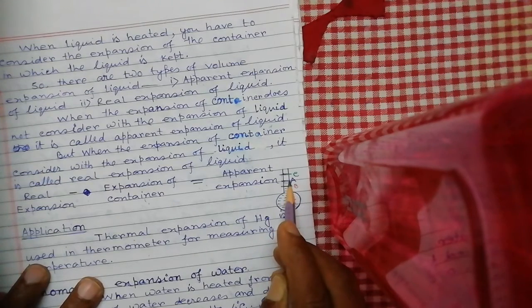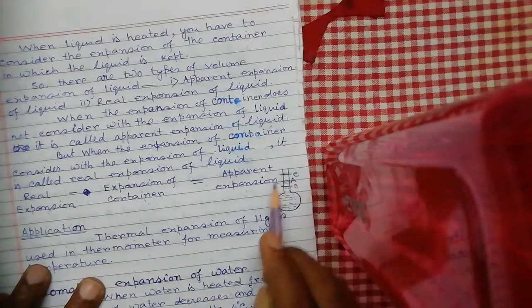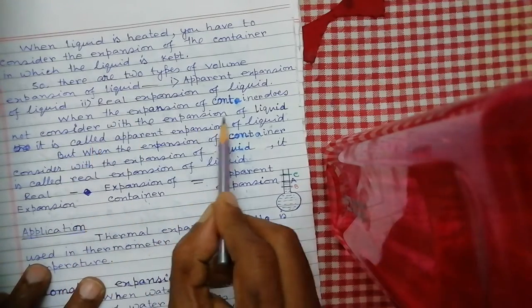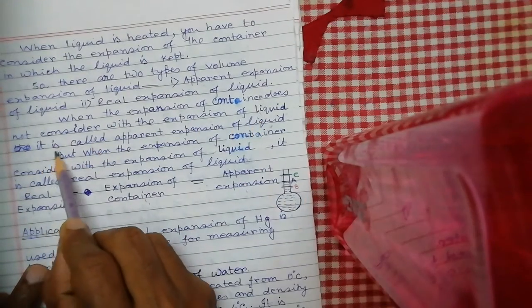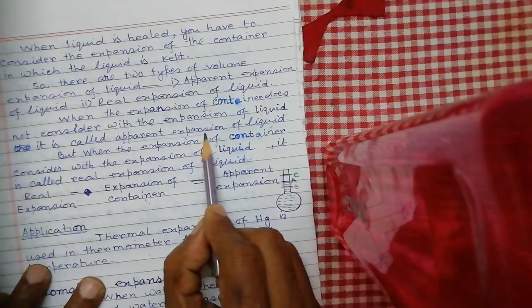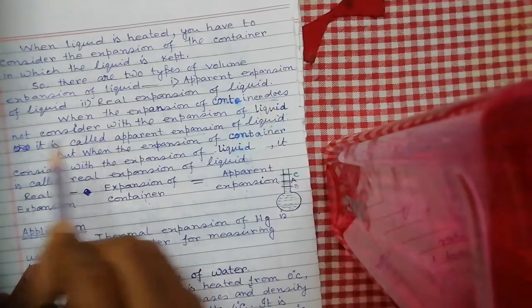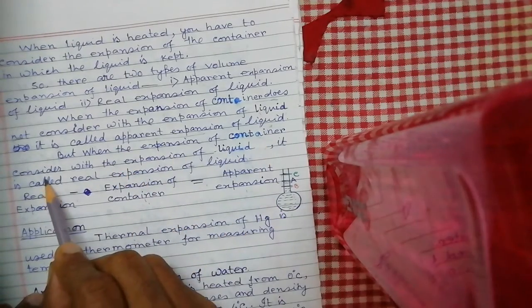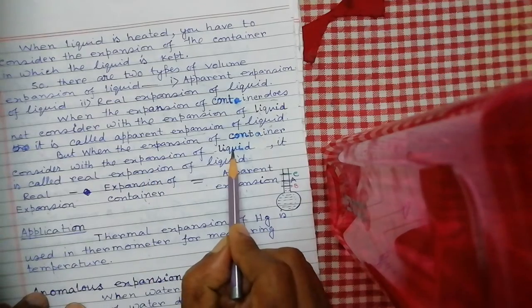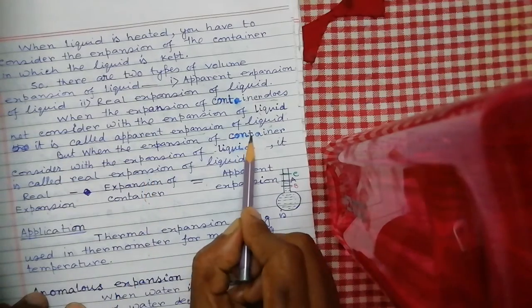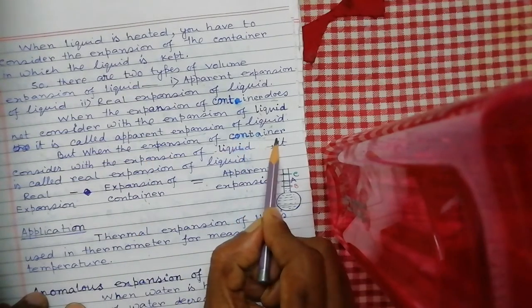Now if we consider the expansion of container, then we get the real expansion. If we do not consider the expansion of container, then we get the apparent expansion of liquid. Here, when the expansion of container is not considered with the expansion of liquid, then this type of expansion of liquid is known as the apparent expansion. But when the expansion of container is considered with the expansion of liquid, then it is called the real expansion.